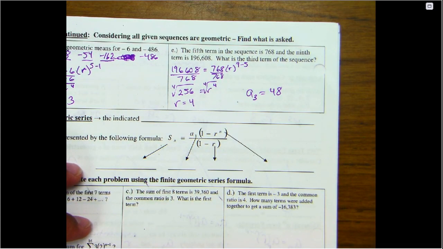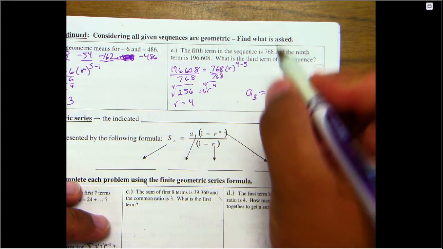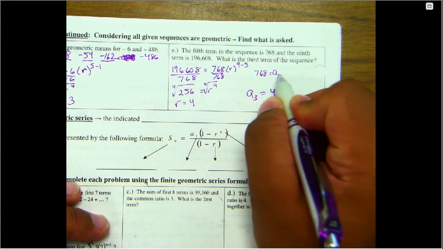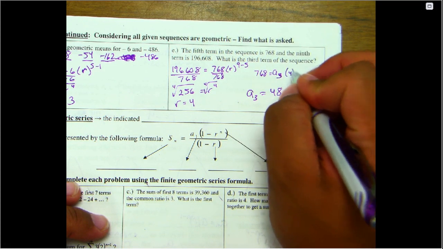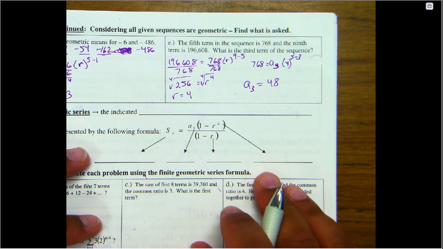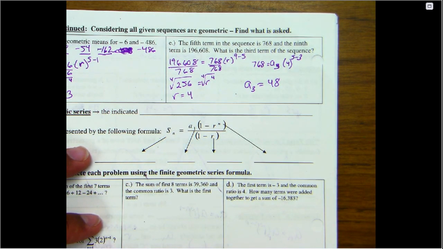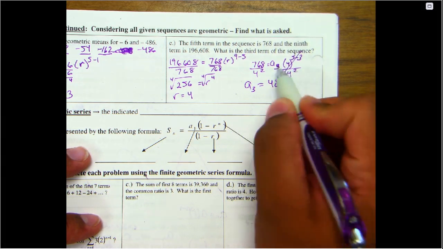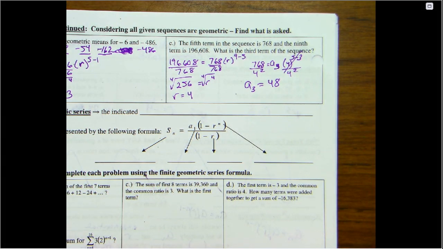Could I have used the formula to find that? Yes, I could. So I would have taken 768 equals the third term, sorry, 4 to the 5 minus 3. And I would have solved that. And that would have just been divided by 4 squared. And it would have gave you 48. The reason why I'm showing you the formula is because you might have something where the terms are not so close to each other where you can't just divide quickly. All right, any questions about those two?